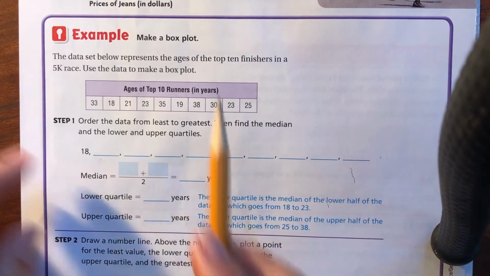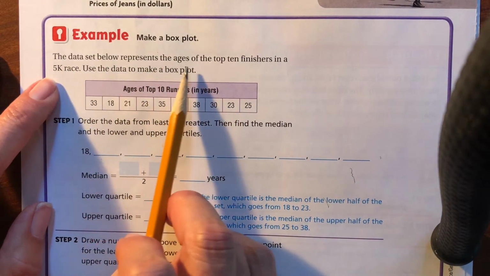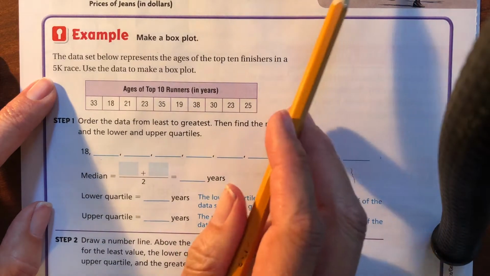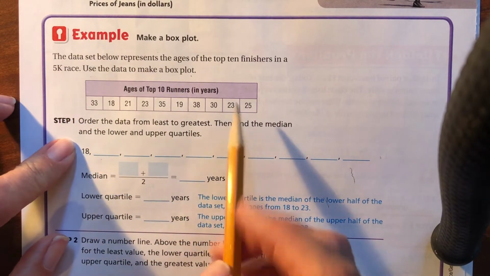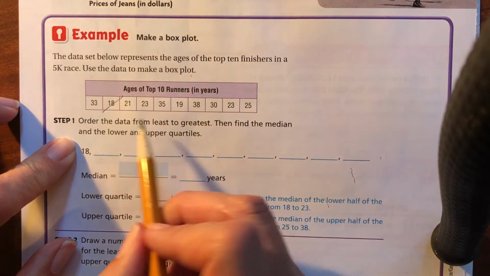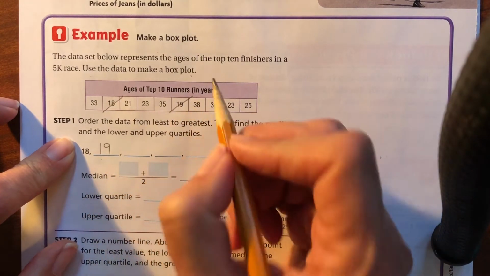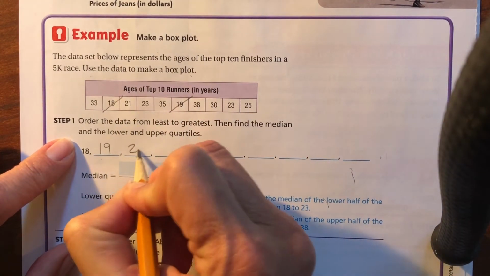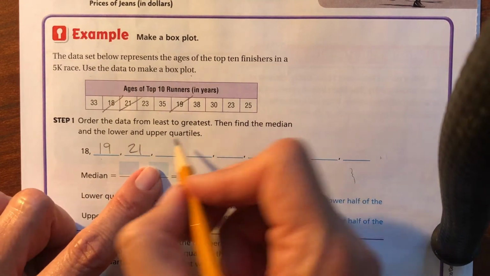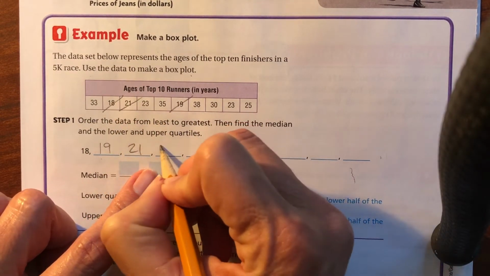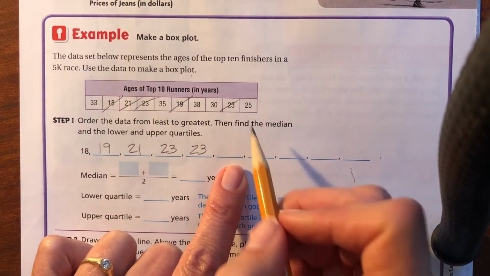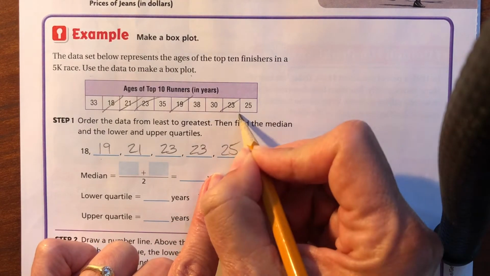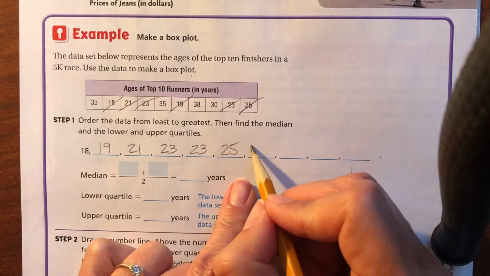All right, let's do it one more time. Make a box plot. The data set below represents the ages of the top 10 finishers in a 5K race. Use the data to make a box plot. So the first thing we have to do is order the data from least to greatest. So 18 was the youngest. We've got a 19-year-old, 21, 23 it looks like, 23, 25, 33.